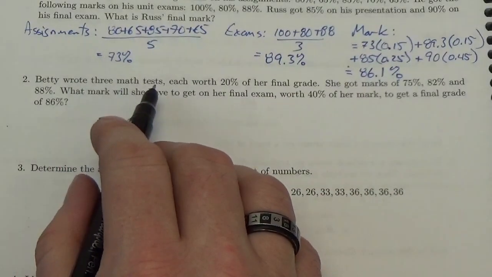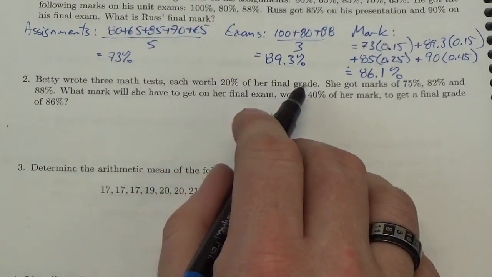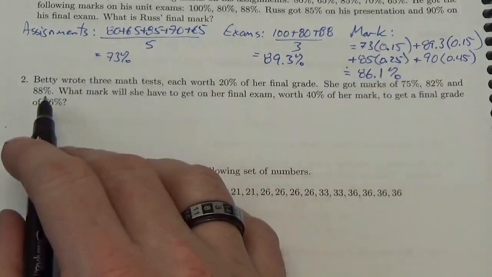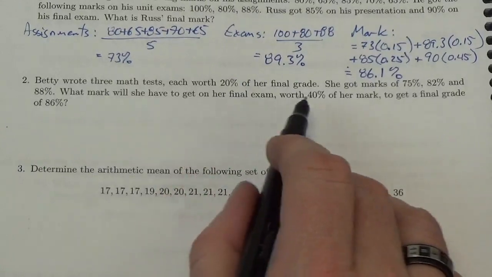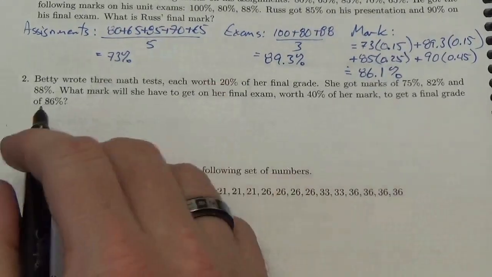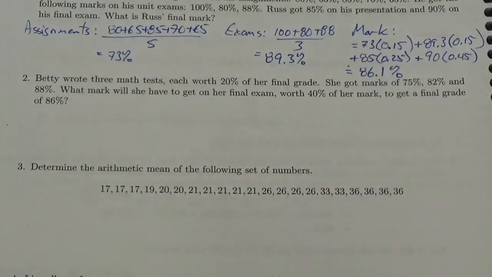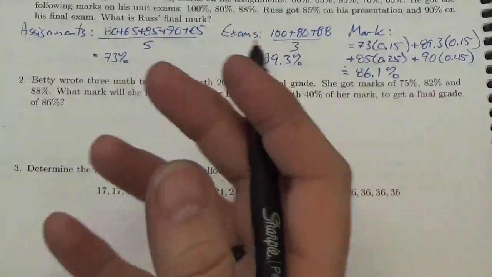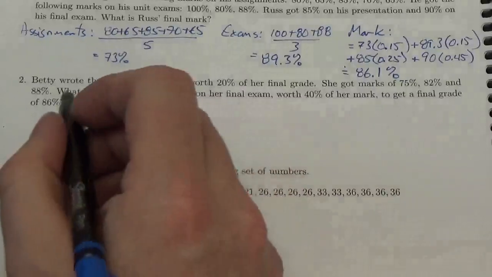Betty wrote 3 tests, each worth 20% of her final grade. The marks that she got were 75, 82, and 88. What mark will she have to get on her final exam, worth 40%, to get a final grade of 86? Well, let's just barrel forward here. What would this look like if we were just going to calculate her average?